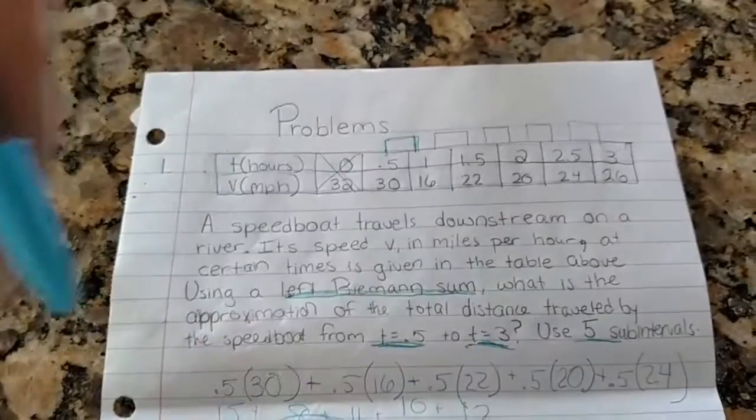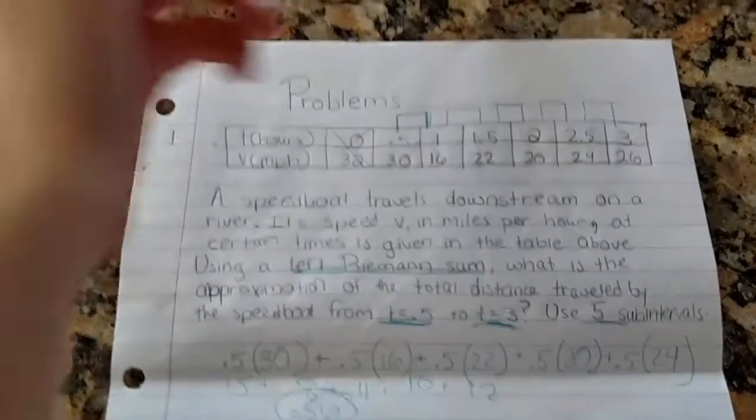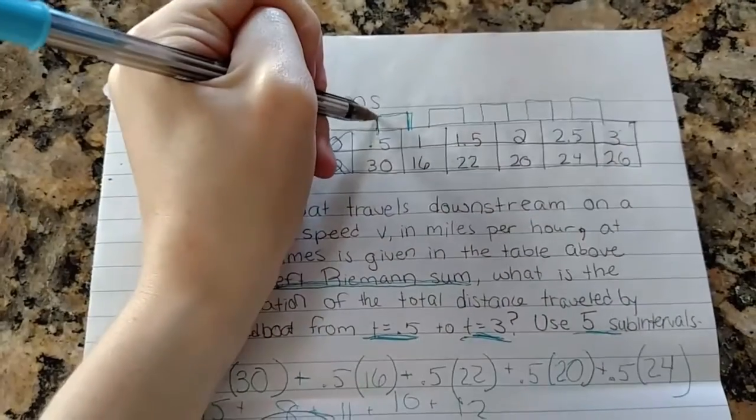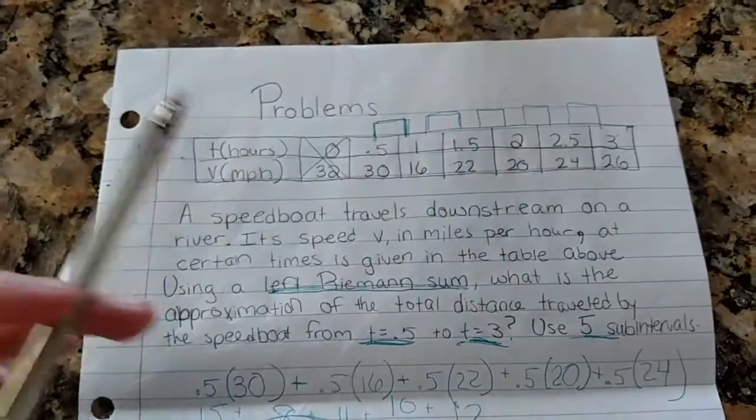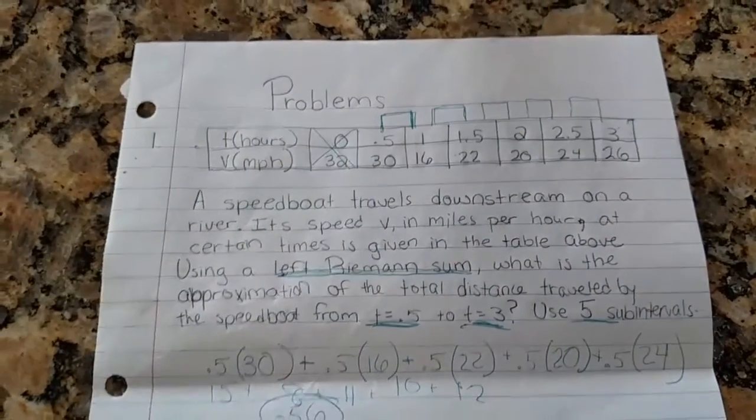So to create my subintervals, I like to make them visually, and to make 5 subintervals, I just go like this. 1, 2, 3, 4, 5. And that's just really grouping. I just group them into 5 groups or subintervals.